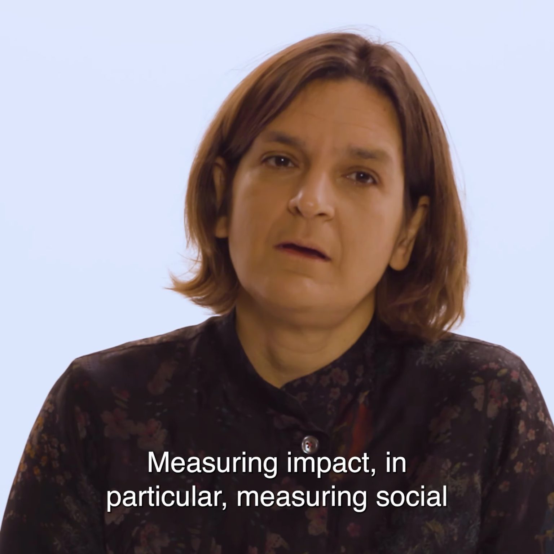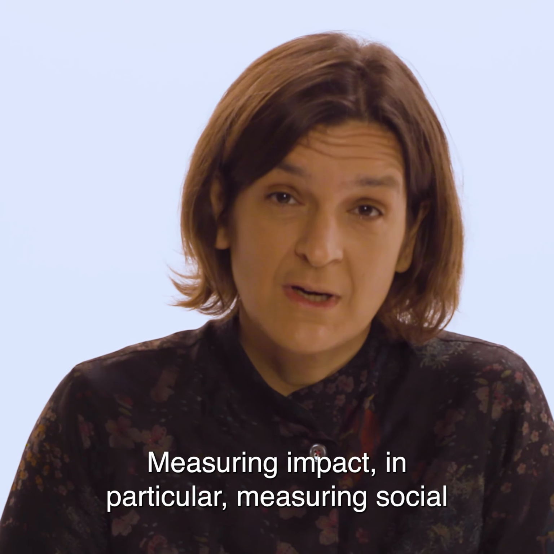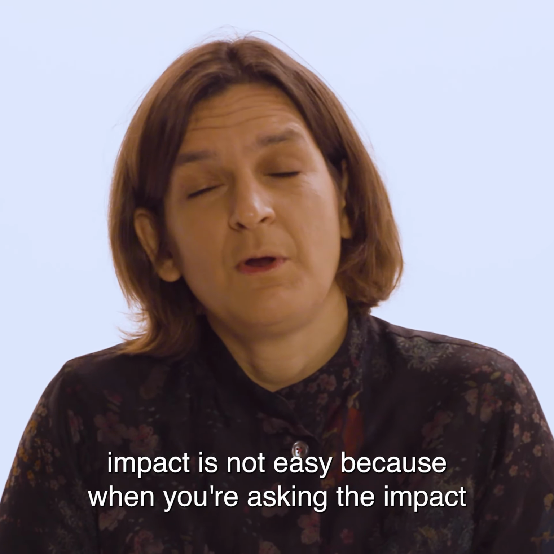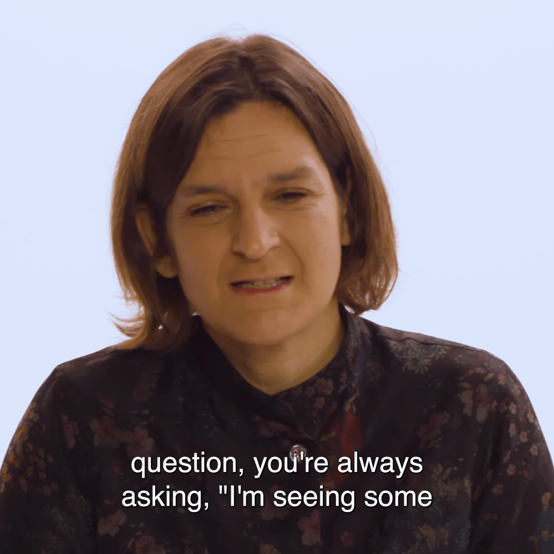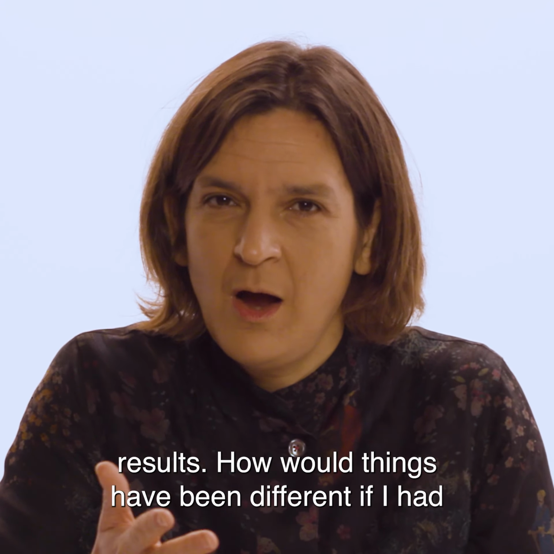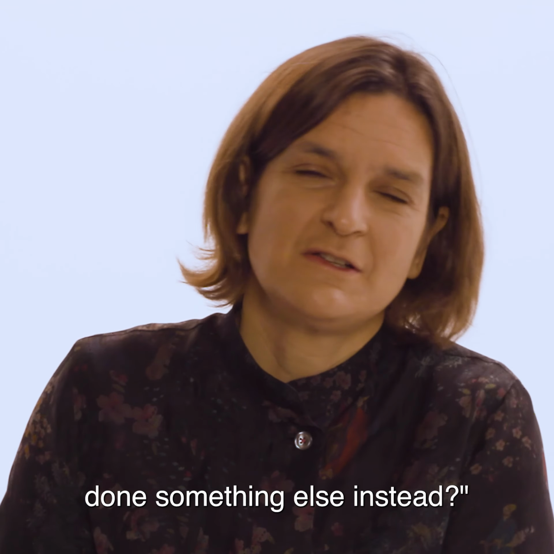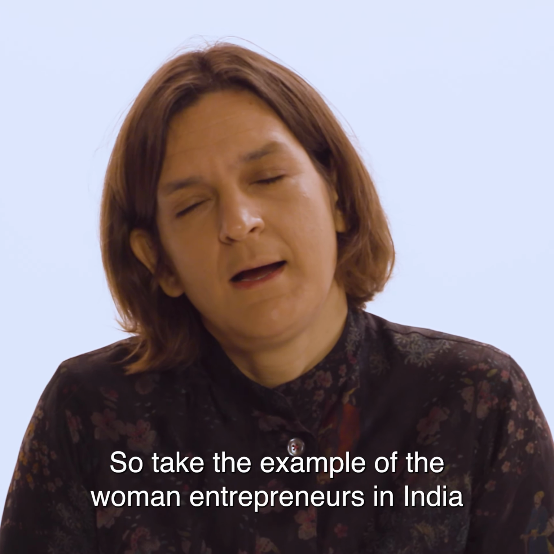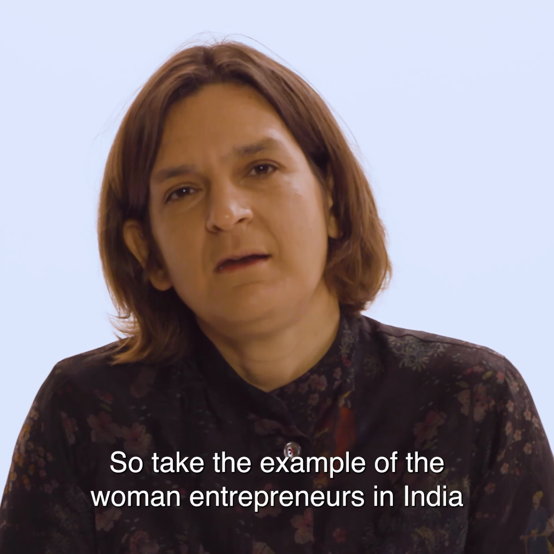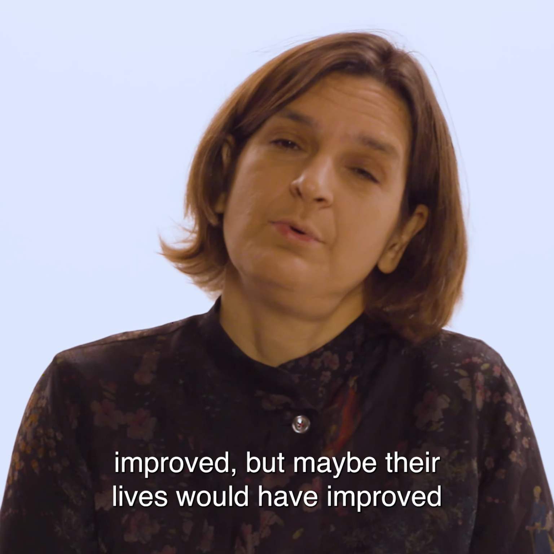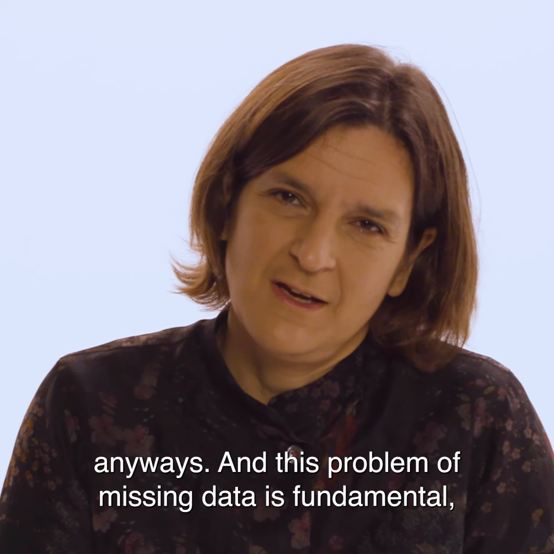Measuring impact, and in particular measuring social impact, is not easy. Because when you're asking the impact question, you're always asking, I'm seeing some results. How would things have been different if I had done something else instead? Take the example of the woman entrepreneur in India or in Bangladesh. I'm seeing that their life has improved, but maybe their life would have improved anyways.